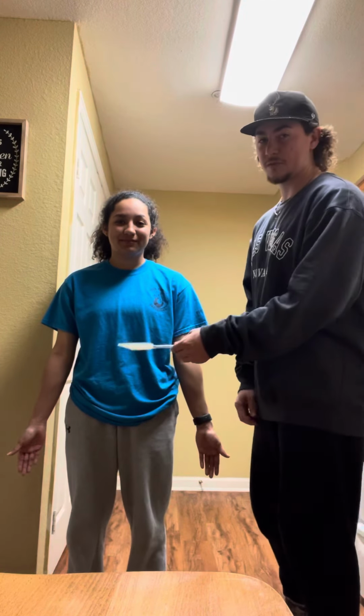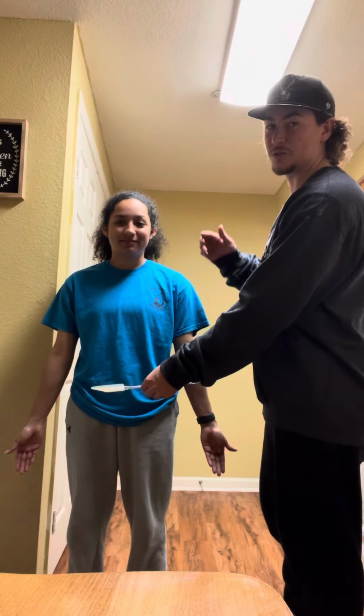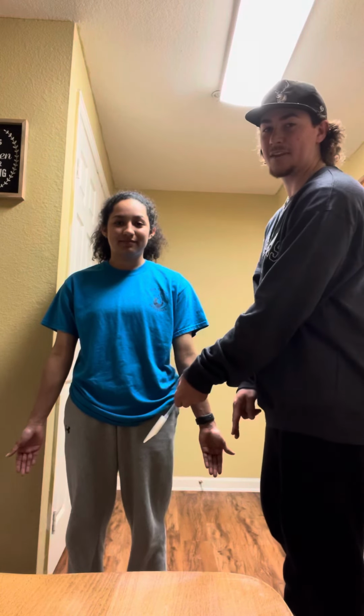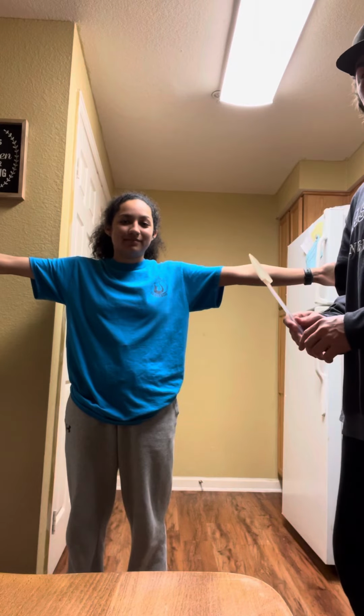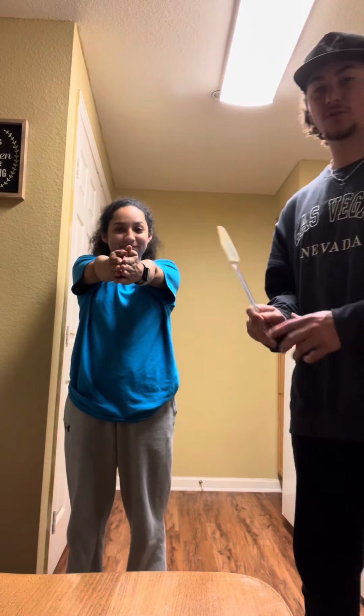The next plane I want to talk about is the transverse plane. The transverse plane cuts the body into superior and inferior pieces. A couple movements we see in here are horizontal abduction, away from the midline, and horizontal adduction, closer towards the midline. The next plane I want to talk about is the frontal plane.